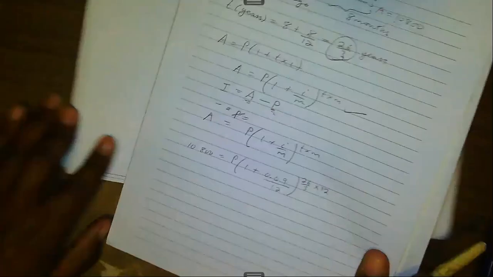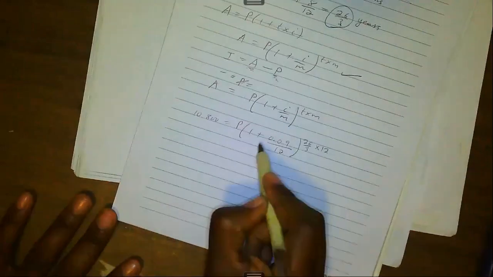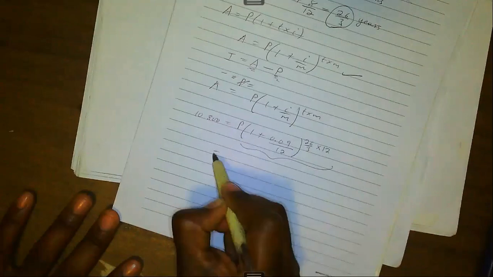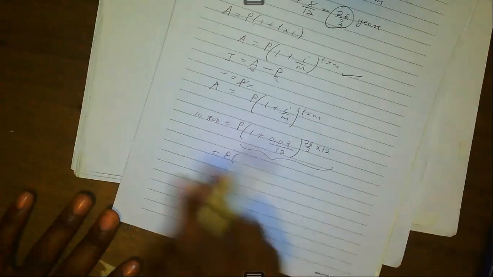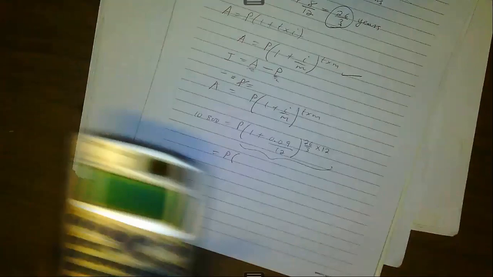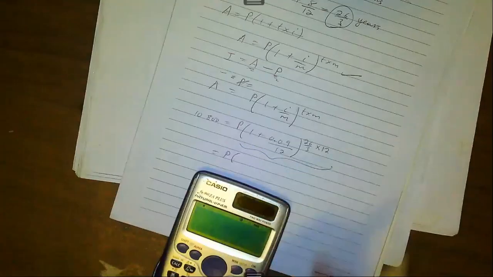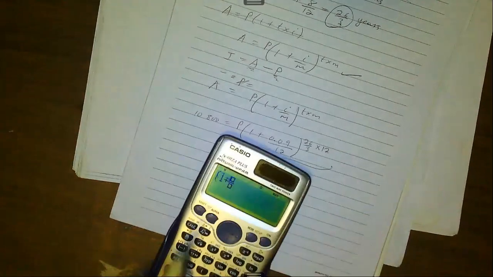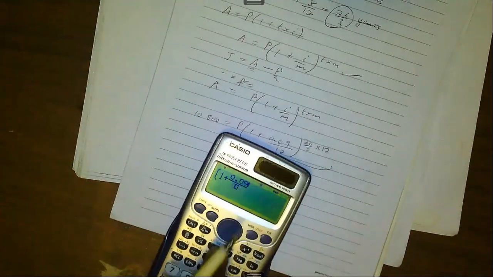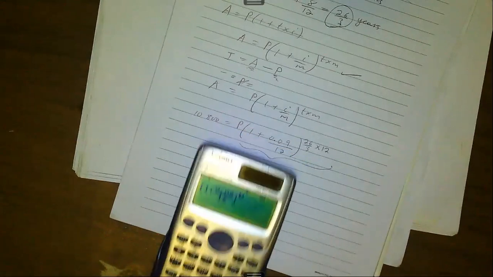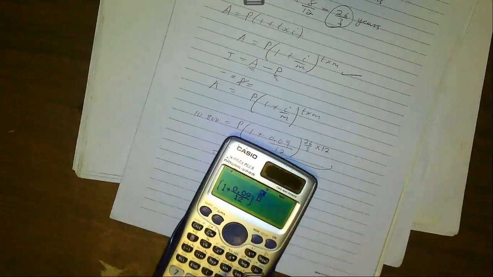Now, I always say, to make things easier, but of course it's not a rule, just press the calculator and see what you have here. So we're going to use the calculator to calculate this particular value here. So we've got 1 plus 0.09 over 12, to the power 26 over 3 multiplied by 12.